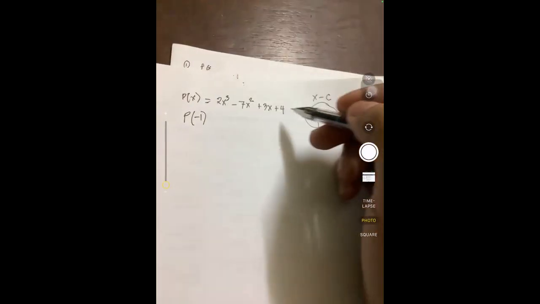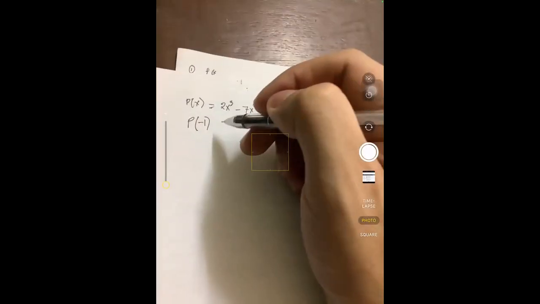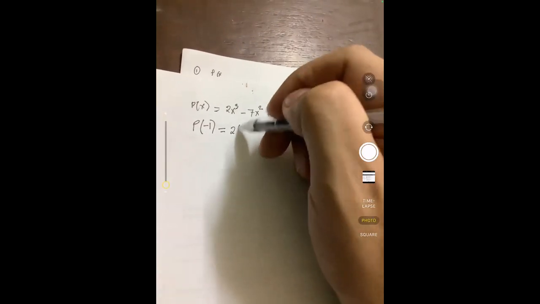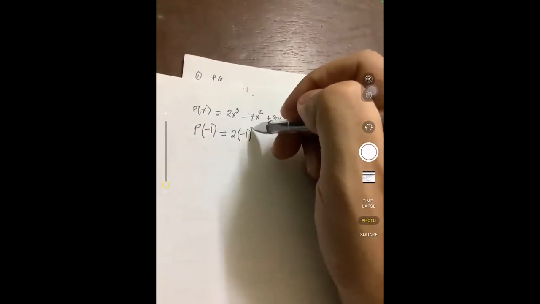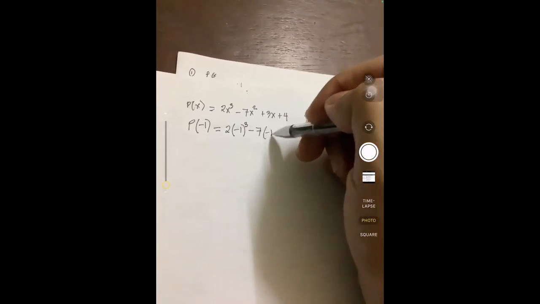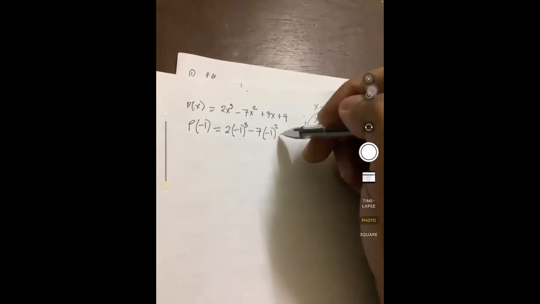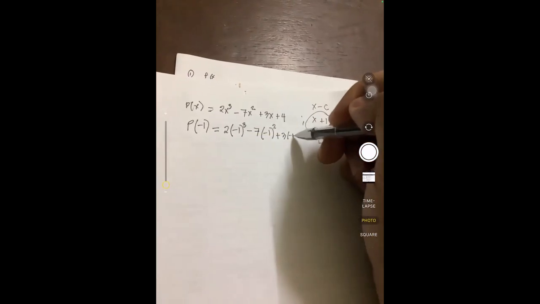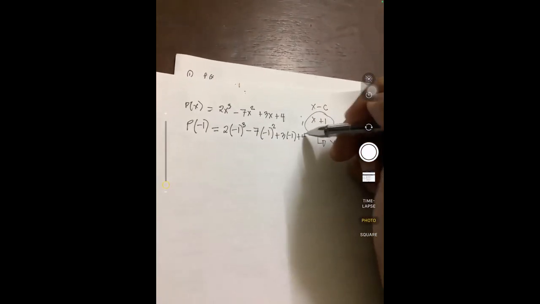Then all the value of x here will be substituted by negative 1. So that becomes 2 times negative 1 cubed, minus 7 times negative 1 squared, plus 3 times negative 1, plus 4.